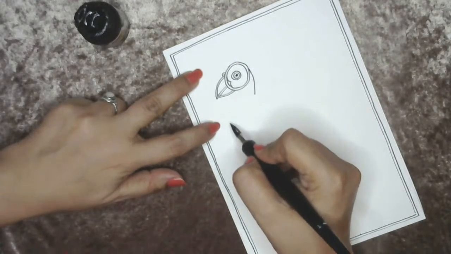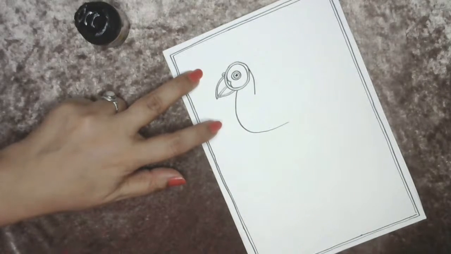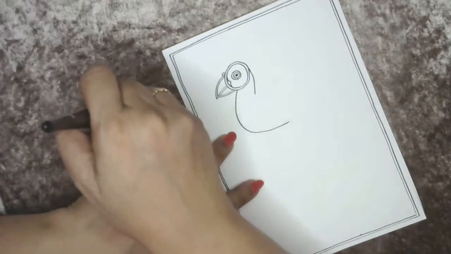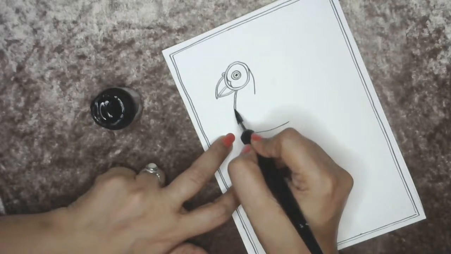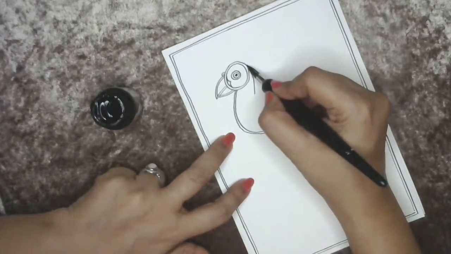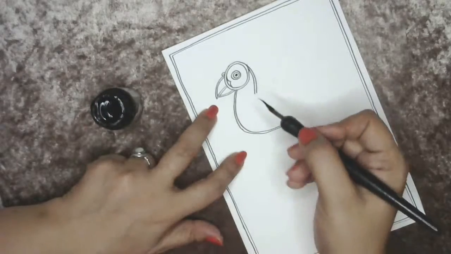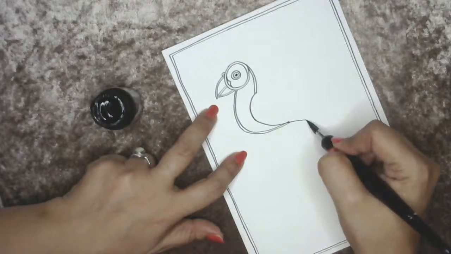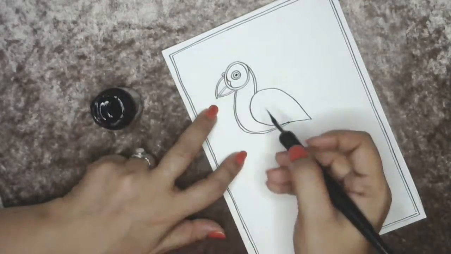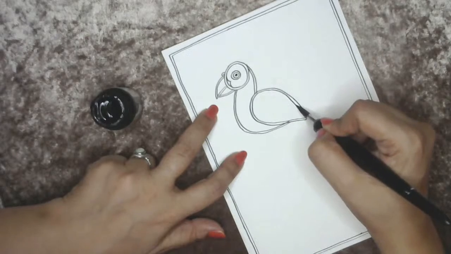Just making a small neck and here I'll make a big curve. So I'm taking it like this and going like this, like this. So check on the main formation. Doing the second outline like this. Now I'm making a leaf pattern. We'll make the leaf pattern for the body. Doing the second outline.